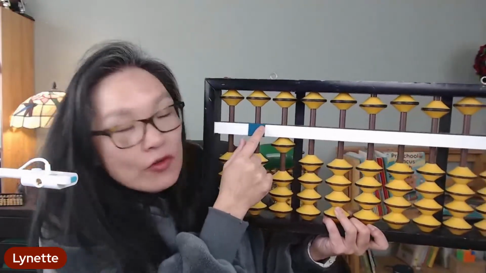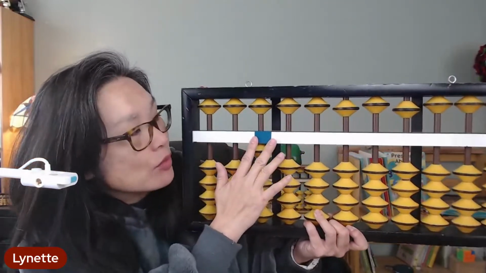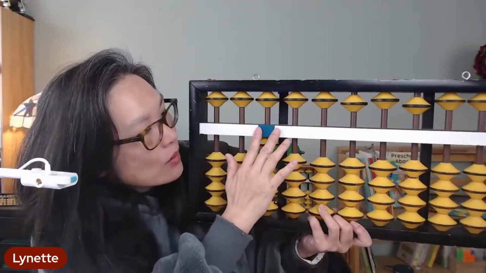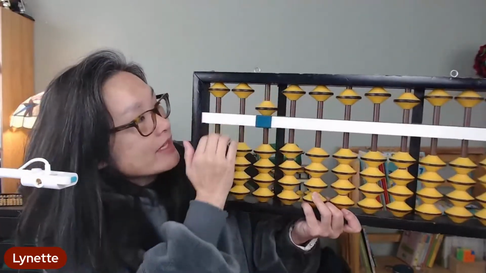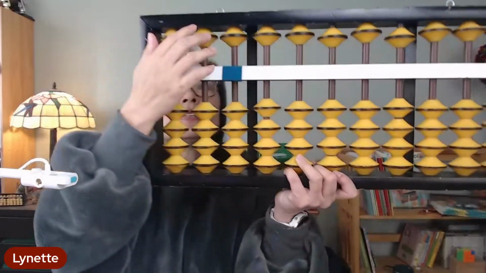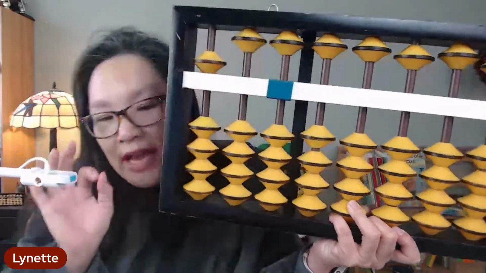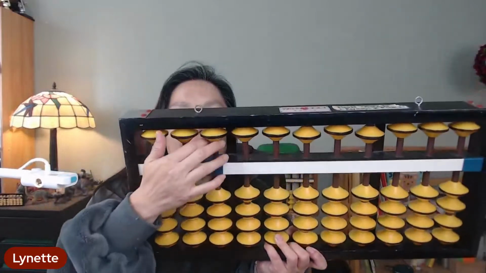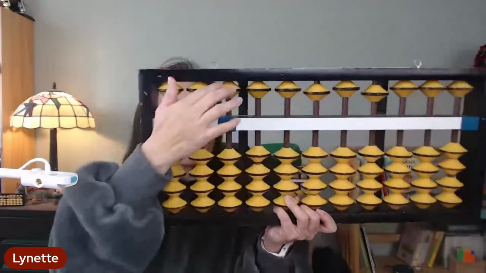If I move my marker, this marker tells me where the ones place is. I can move it to here, and then we're at ones. So this is the ones place. That's the tens, and this is the hundreds. Going back to here, this is 5. If this is 5, then this is 50. If this is 50, then this is 500. All the top beads will always have a value of 5, no matter where you are. It just depends on where your column is. So 5, 50, 500.